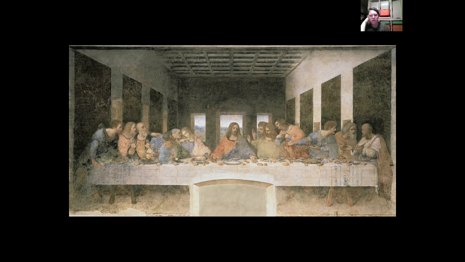Da Vinci's main goal here was to convey the inner intention of the man's soul. He felt like by creating characters that were highly emotional and showed great gesture, that he was giving the viewer an insight to the character's emotional and mental state.